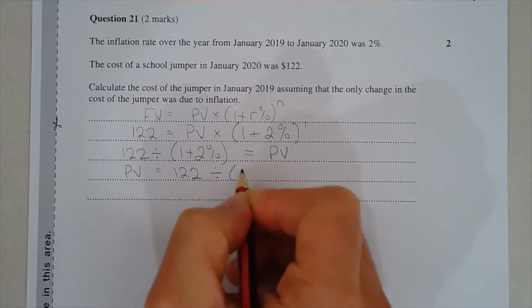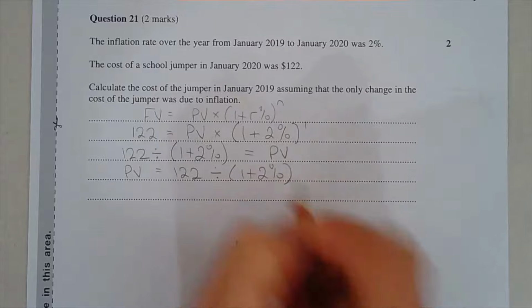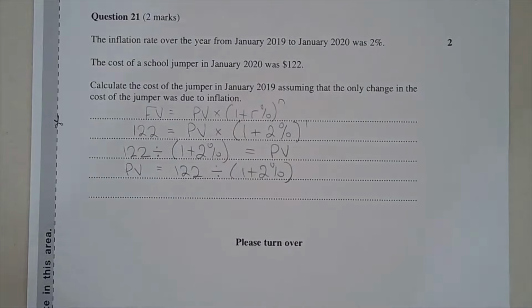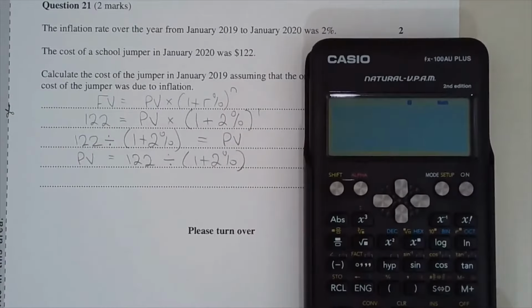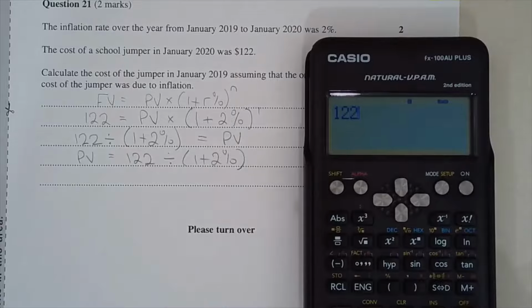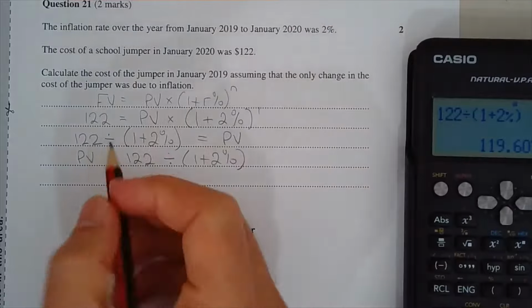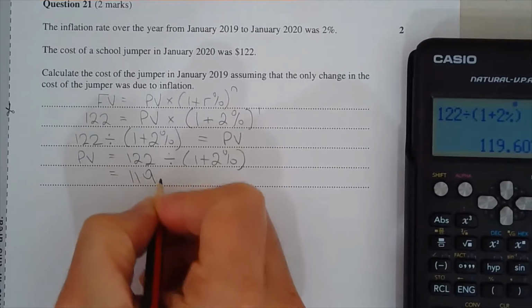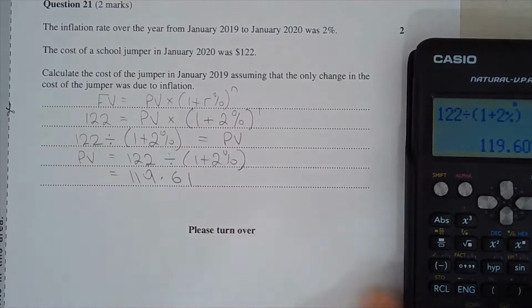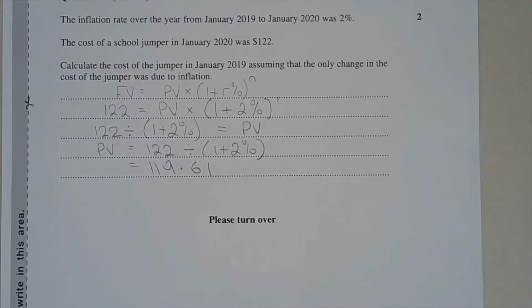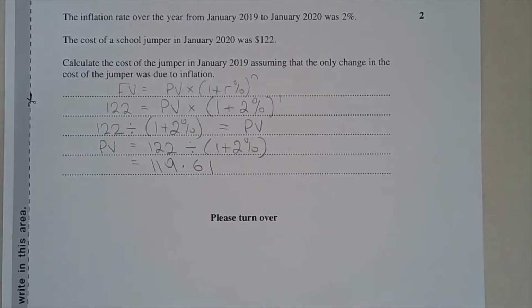122 divided by 1 plus 2%, and entering all of this in the calculator, 1 plus 2%, we get $119.61. So that was, or that would have been, the price in the year 2019.